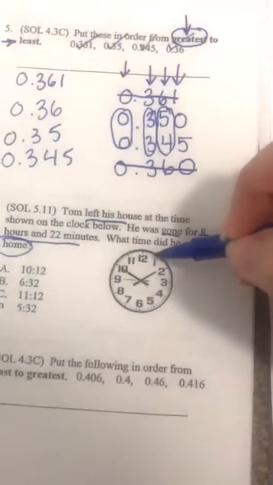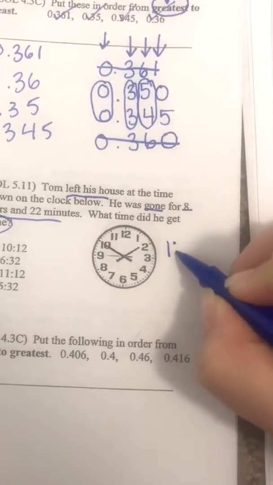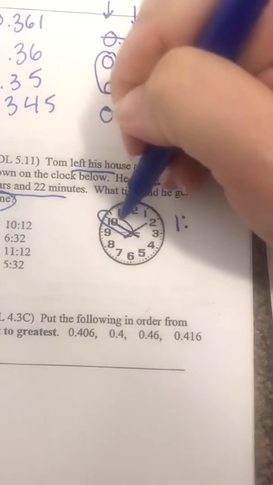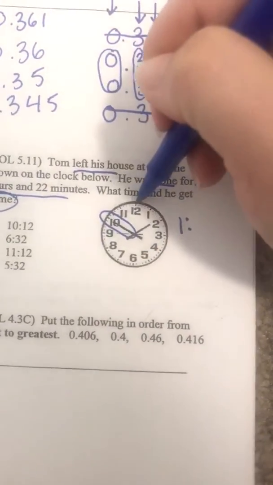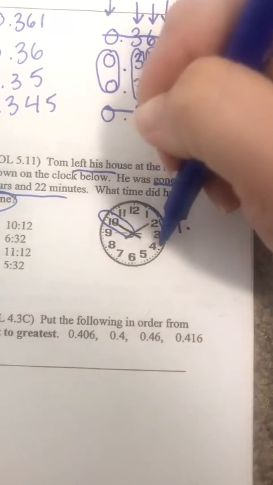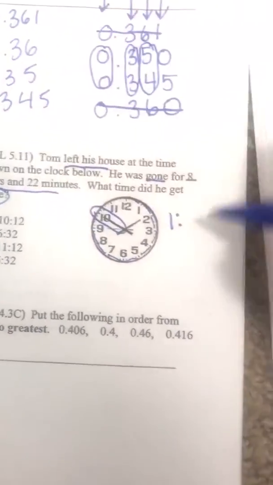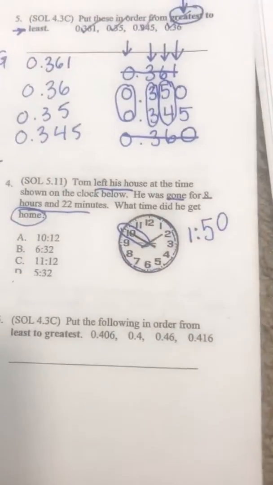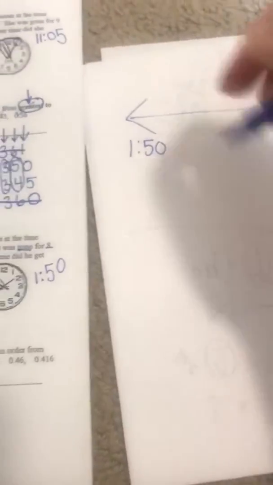So the hour hand is in between the 1 and the 2. It's not quite 2 yet. So that tells me that it's still 1 o'clock. And the minute hand is on 10. So let's count by 5 so we get all the way over there. 5, 10, 15, 20, 25, 30, 35, 40, 45, 50. It's 1:50 when he leaves his house. So on our number line, we're going to put 1:50 at the beginning because that's when he leaves.